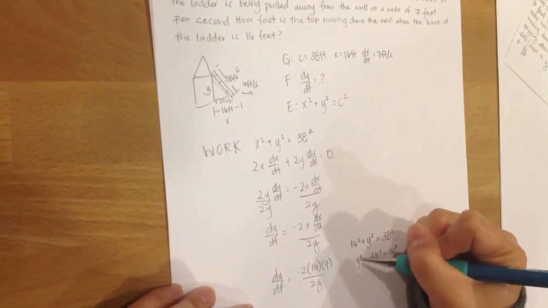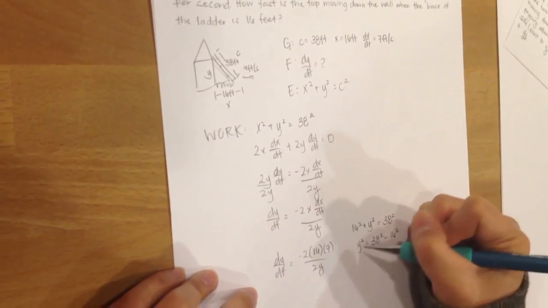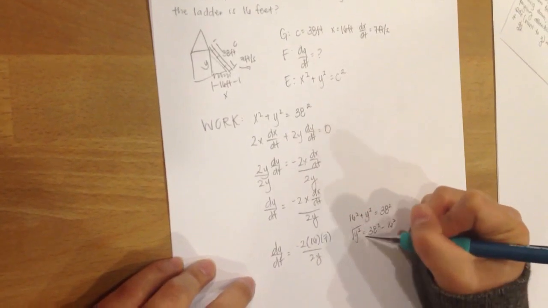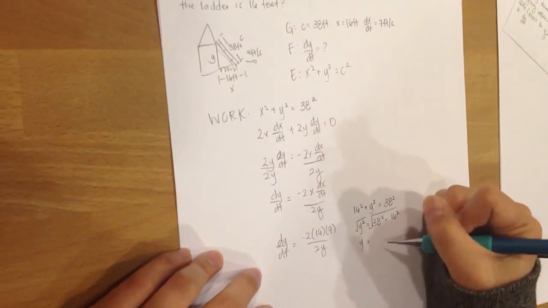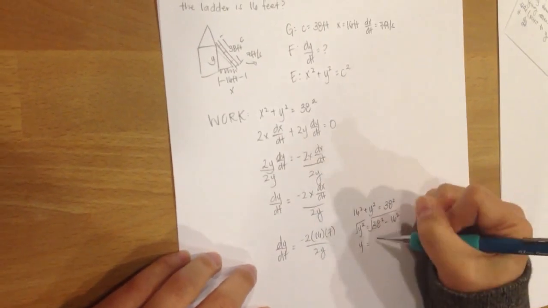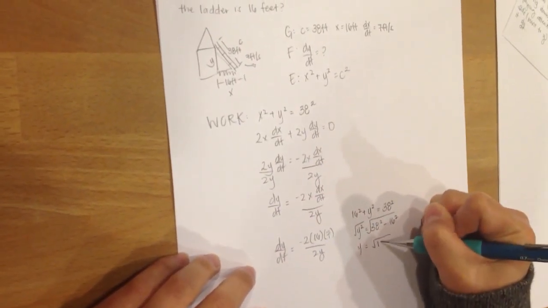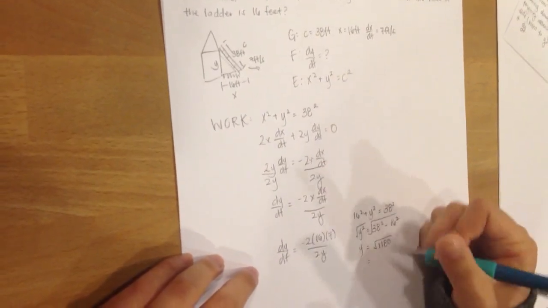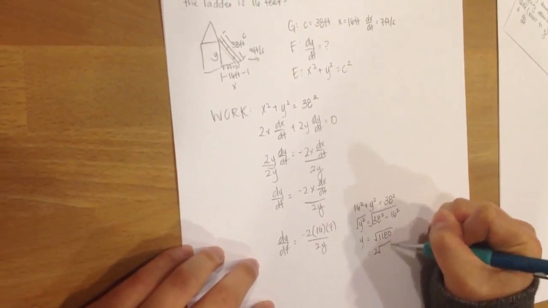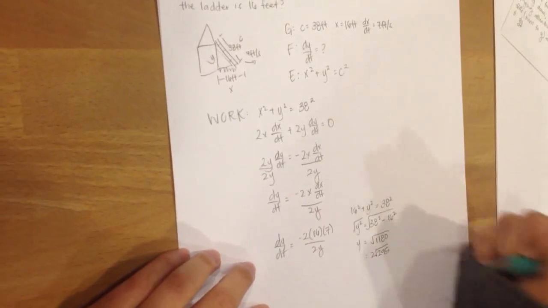To get y by itself without the square, we have to take the square root of both sides. y becomes the square root of 1180, which can be reduced to 2 times the square root of 295.